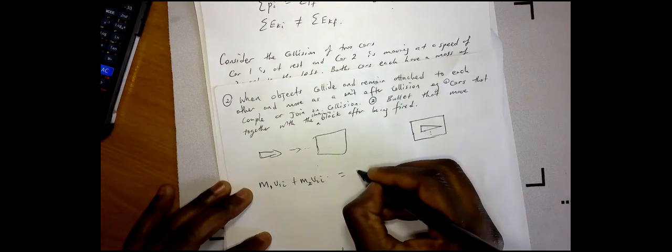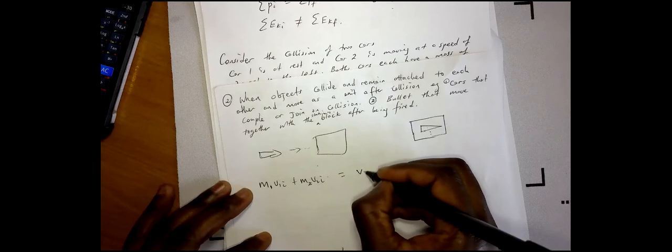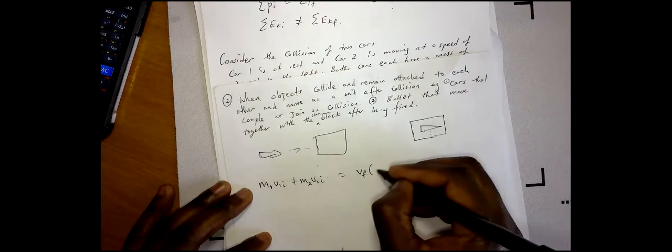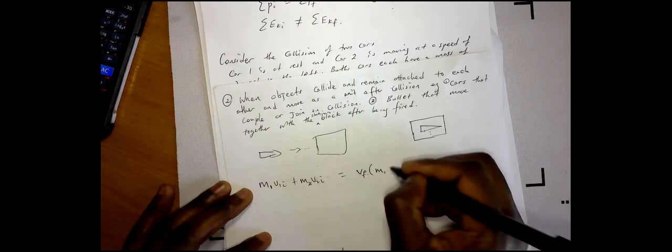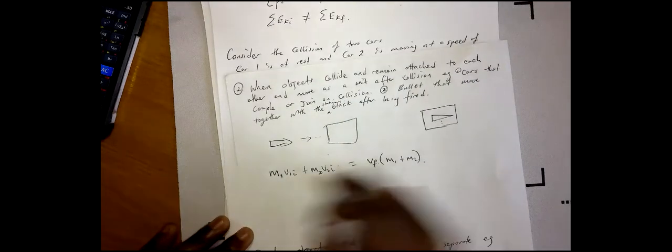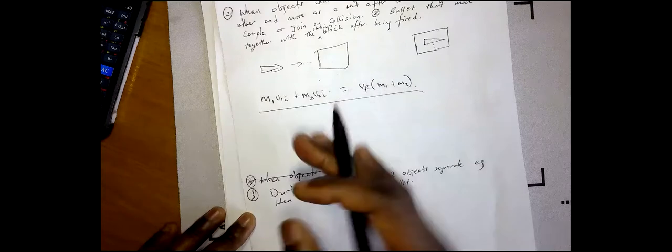So V final is the same for everything, times M1 plus M2. So we just add the masses. You must first see what the scenario is, and if the objects were at first separate and now are together, you need to come up with a formula like that, because they are moving with the same velocity, but the masses are different.